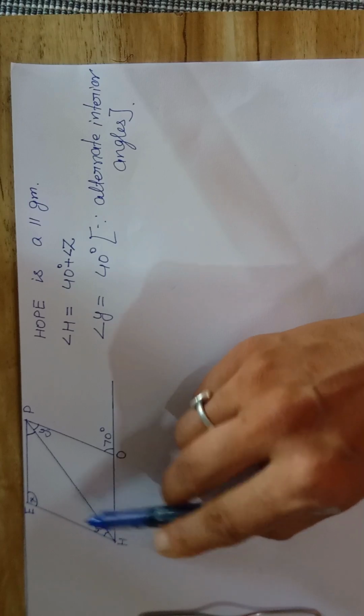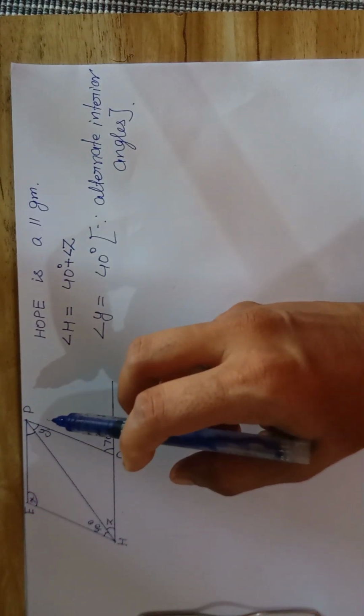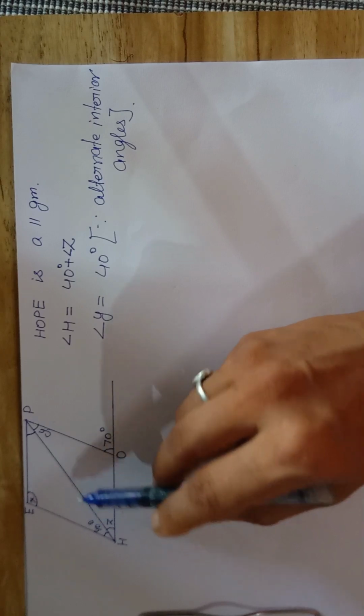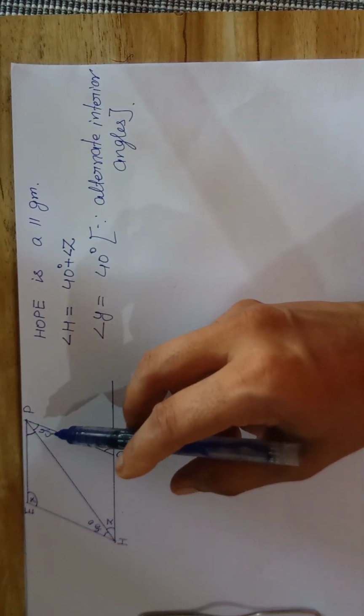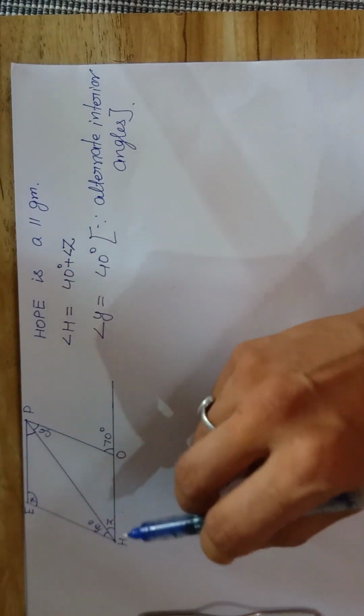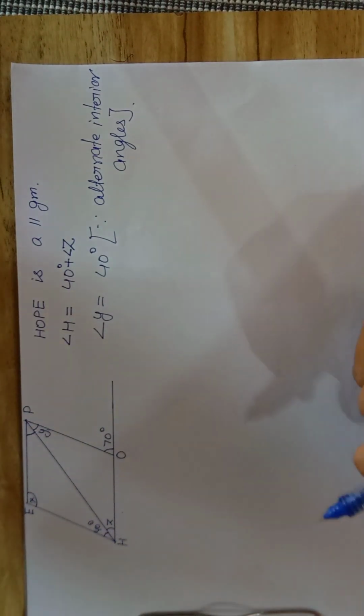So in this way we can say whenever two parallel lines are cut with a third transversal, then we can say its alternate angles are equal. So we call them alternate interior angles, these are alternate angles. So we can say these angles are equal.